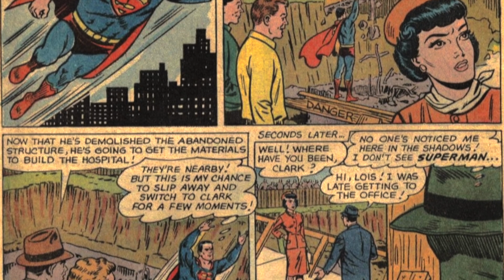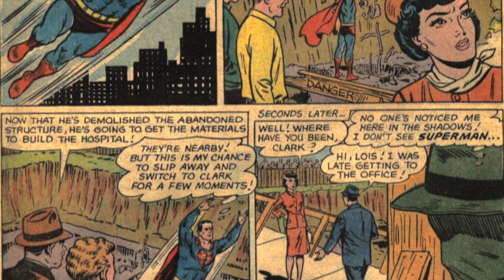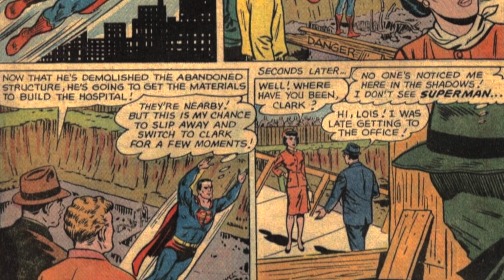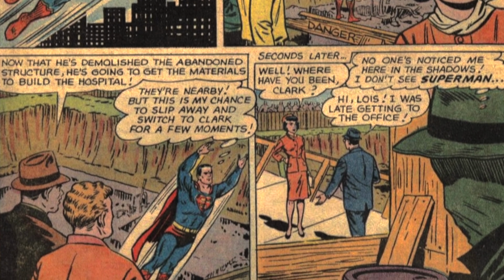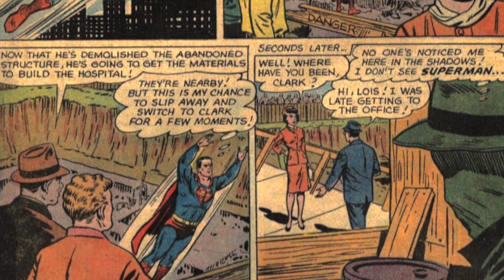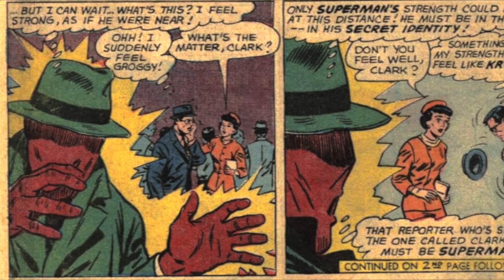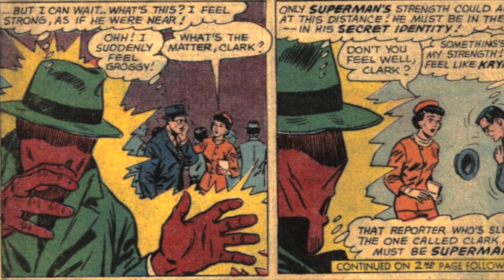With the demolition done, Superman can retrieve the materials needed to build the hospital. They're nearby, and that will give him a chance to change into Clark and make an appearance with Lois. However, Parasite is lurking in the shadows. He does not see Superman, but oddly enough, he can feel Superman's powers, and he is getting stronger by just being near them.